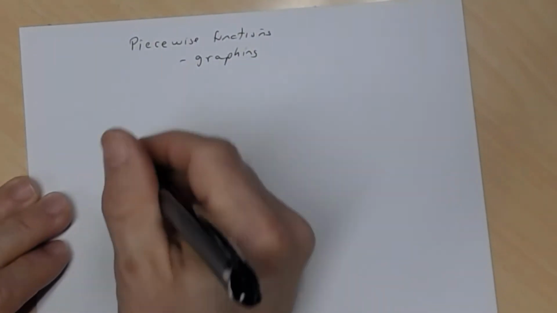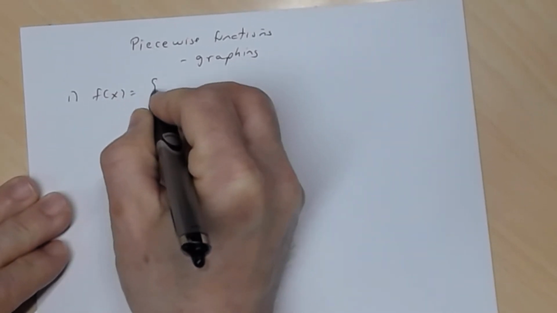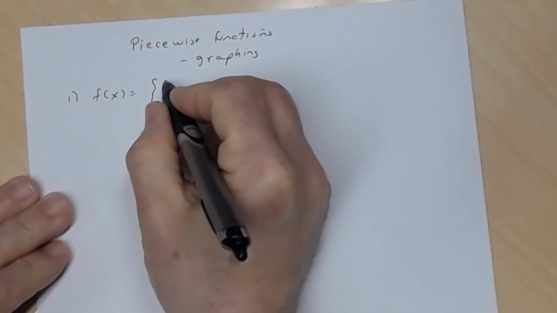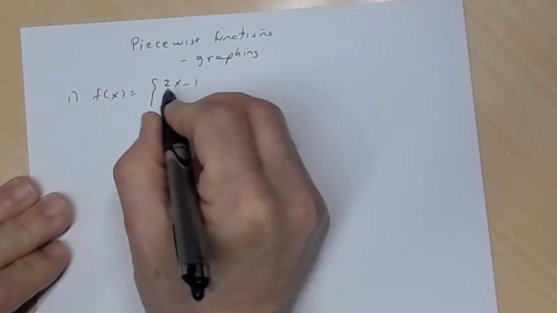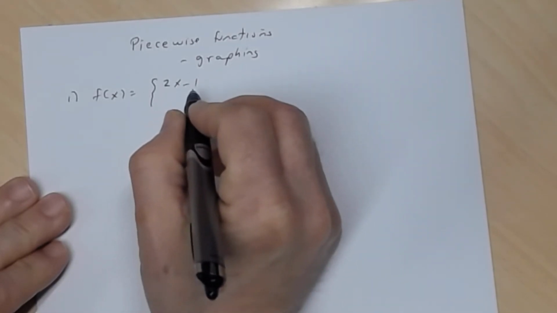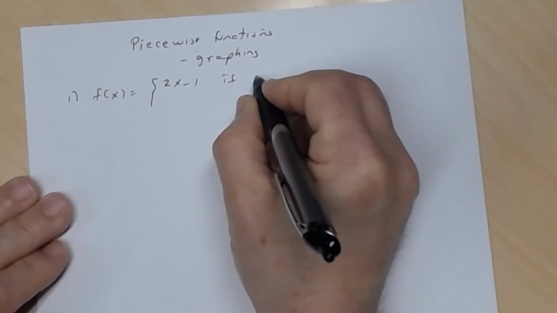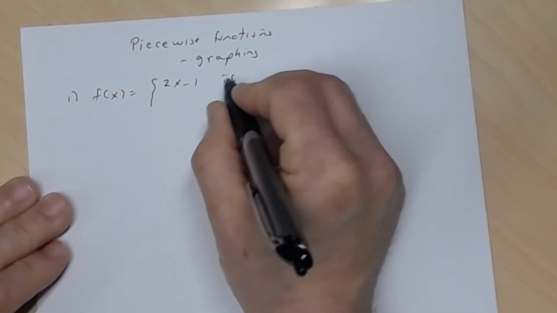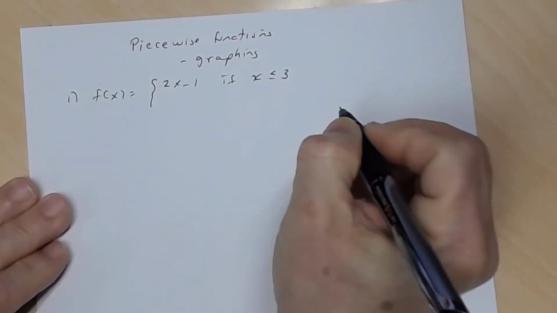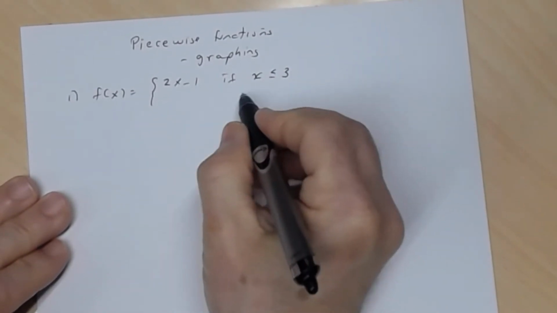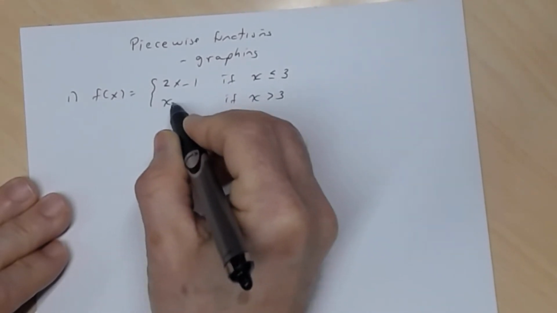So number one, f of x is going to equal, and here's my piecewise function, the linear function 2x minus 1. Remember, this is linear, so it's important you know what this part of my function looks like. It's a line. But I'm restricting my domain, so I want to look at this part of the line in which x is less than or equal to 3. That's going to be important. And then if x is greater than 3, I'm going to use this one, x plus 4.